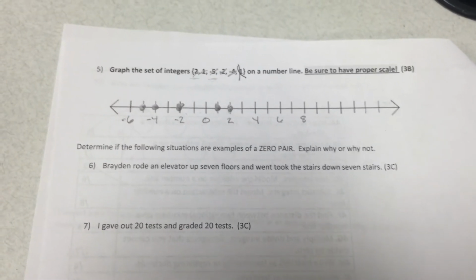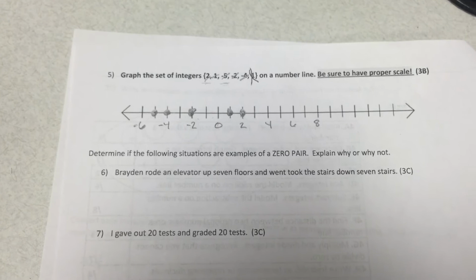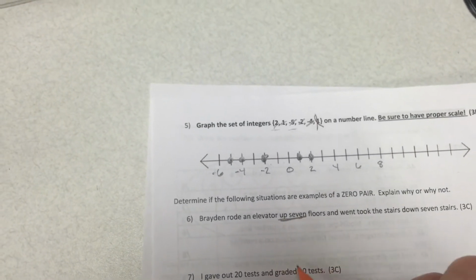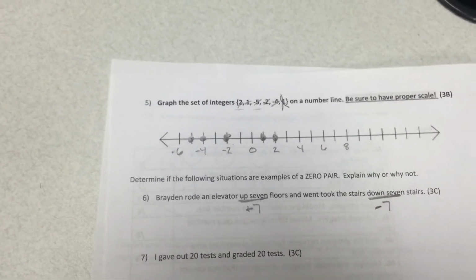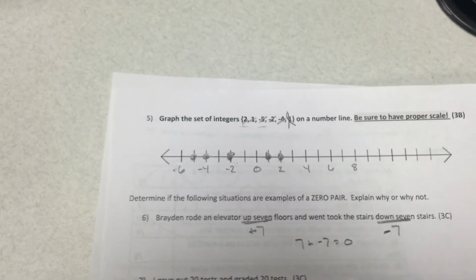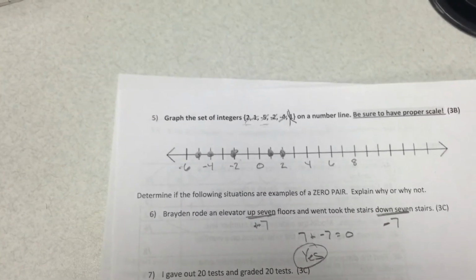The next 2 are ones that are typically a little bit difficult to take the idea out of the problem. Right here, determine if the following situations are examples of 0 pairs. We want to be able to look at the integers that are being represented. So if I look at this first one, I see up 7. Well, that's going to be a positive 7. And then I keep reading, I see, oh, here's the next number, down 7. Well, down 7 is going to be -7. Because I know that 7 plus -7 equals 0, these are opposite numbers, the same distance from 0 in opposite directions. One's positive, one's negative, so this is a 0 pair.